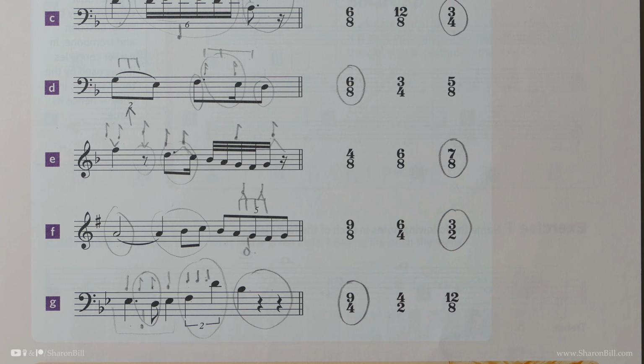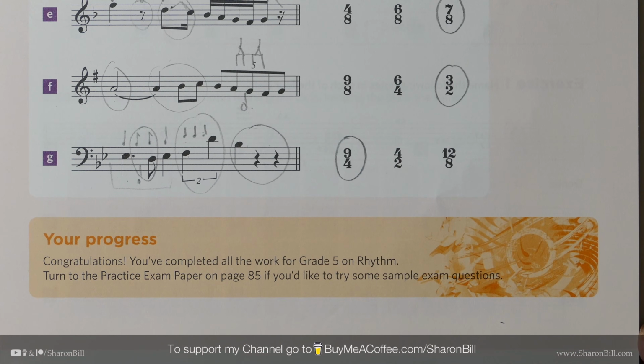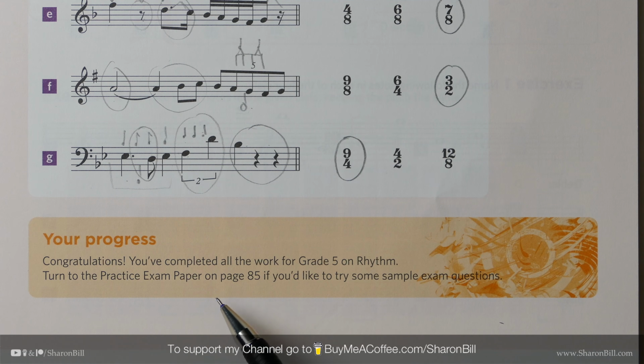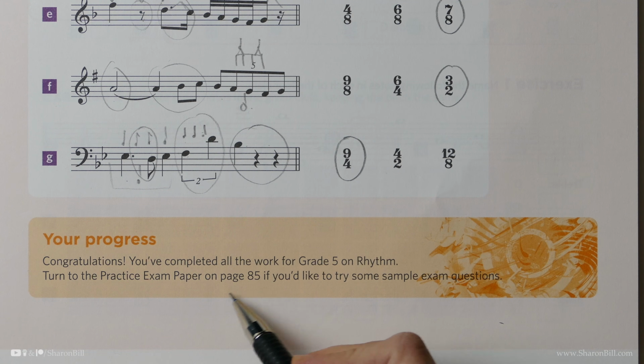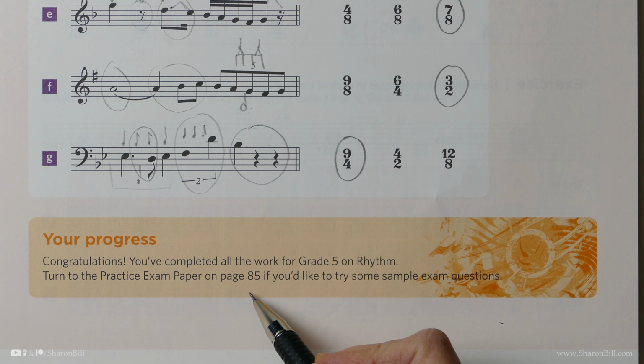and that is it. It does say that we could have some revision on page 85. However, I suggest that you wait and save that as a revision exercise later when we've had a chance to forget about it a little bit. So that will help us to refresh our memory after we've done some other topics in the meantime.